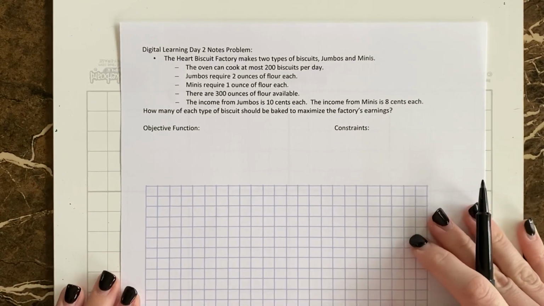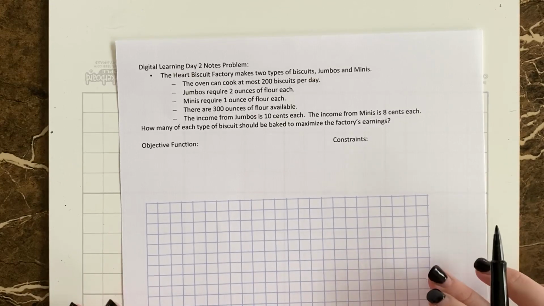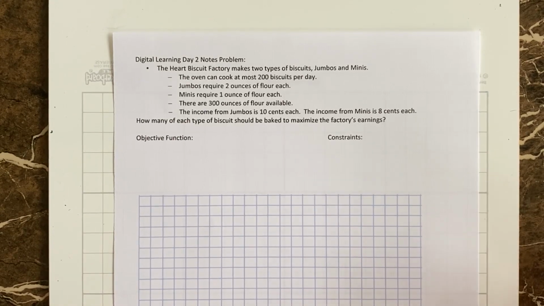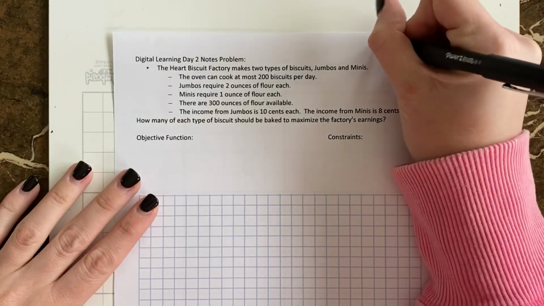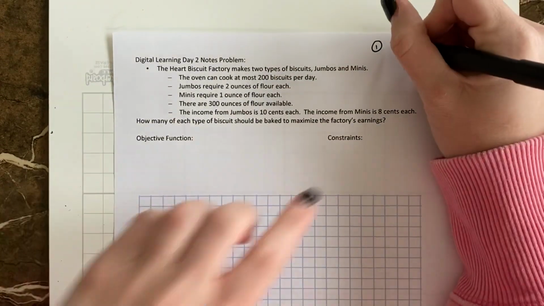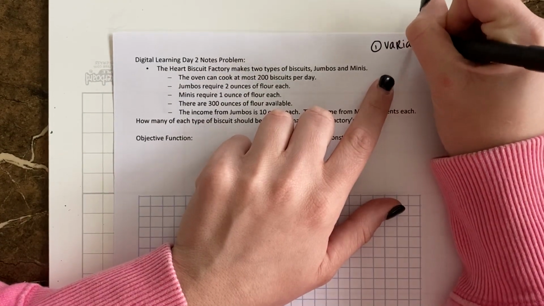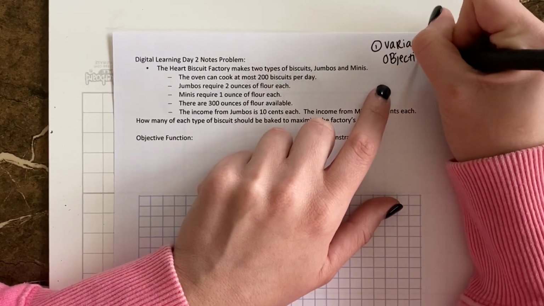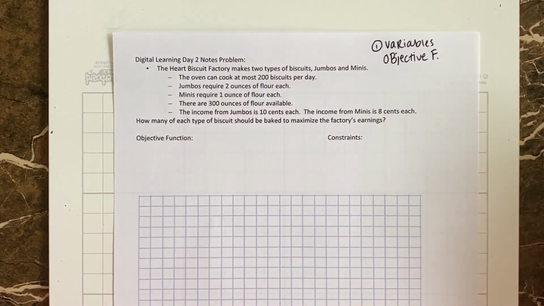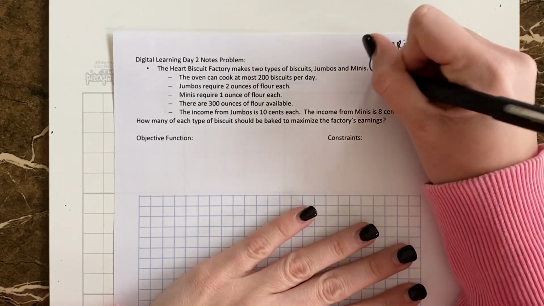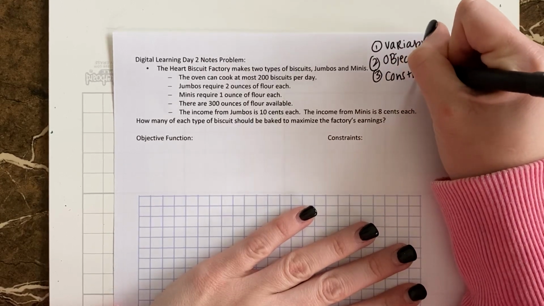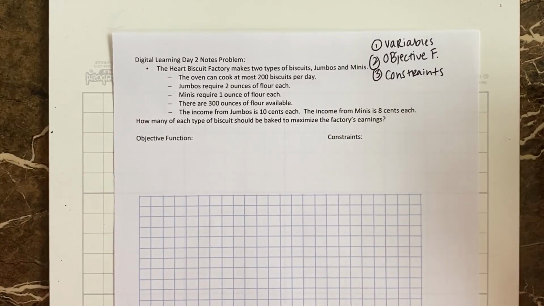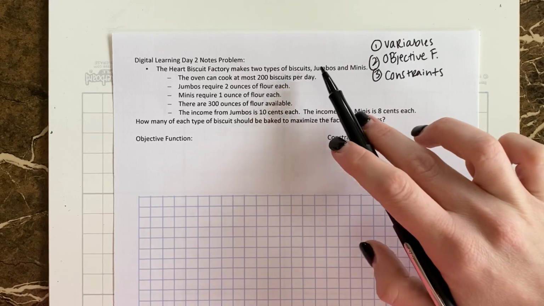Okay, so we're gonna go through another linear programming problem. We're gonna read through everything and we're gonna make the different categories that we talked about yesterday. Remember, the first thing that you should be doing is identifying your variables, identifying your objective function, and identifying your constraints. Okay, so reading the problem, it says the Hart Biscuit Factory makes two types of biscuits, jumbos and minis.